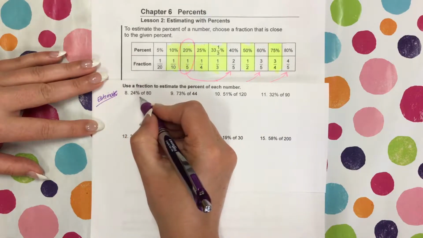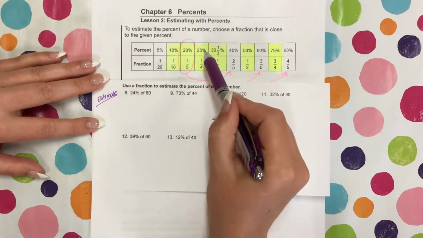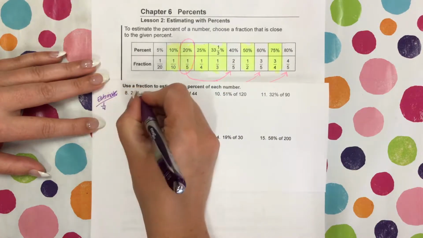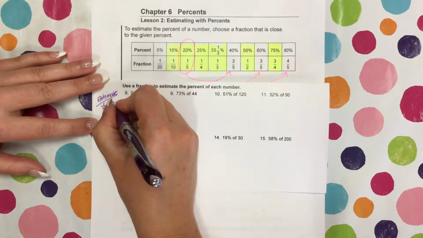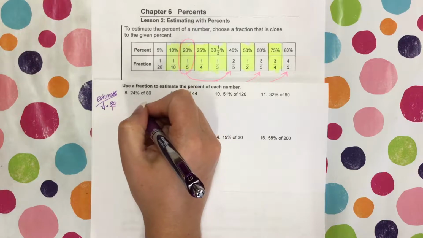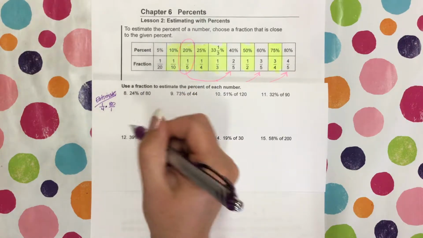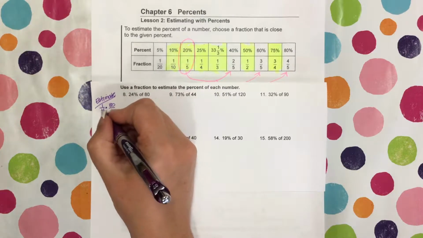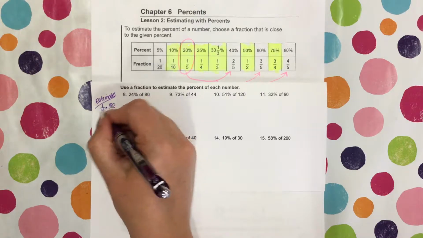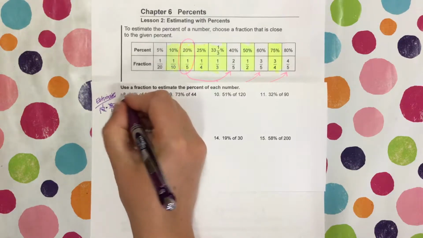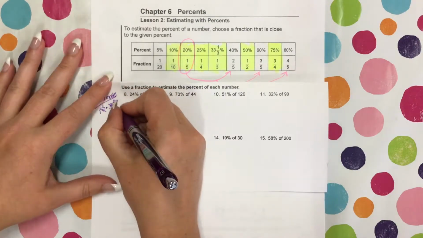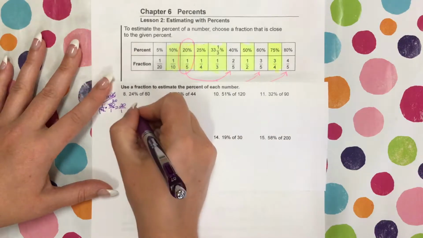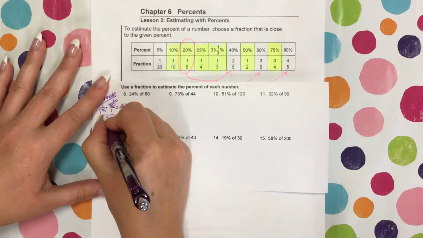Okay, and so 24% of 80. 24% is really close to 25%, which is the same thing as 1/4. So it's going to be 1/4 of, which is times 80. We're going to make it a fraction, 80 over 1. And then we're going to just multiply these two fractions. Always look to cross cancel first. So 4 goes into 4 one time, and 4 goes into 80 20 times. Then we just multiply across. 1 times 20 is 20. 1 times 1 is 1. So our answer, our estimate is 20.